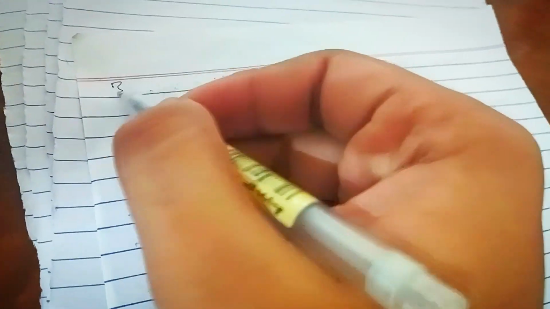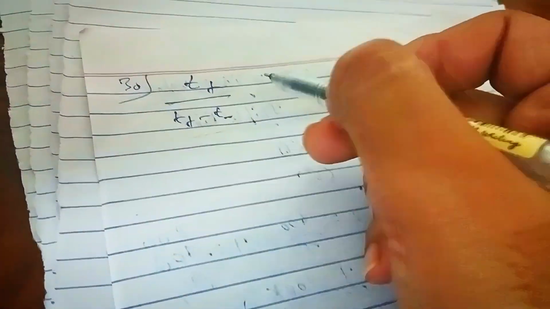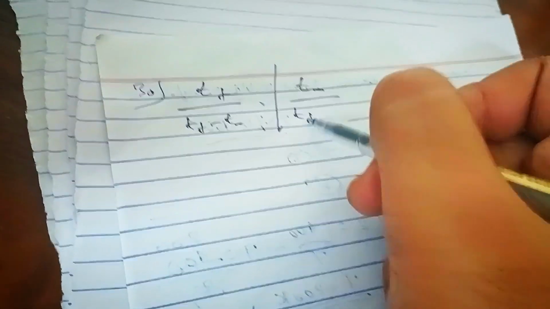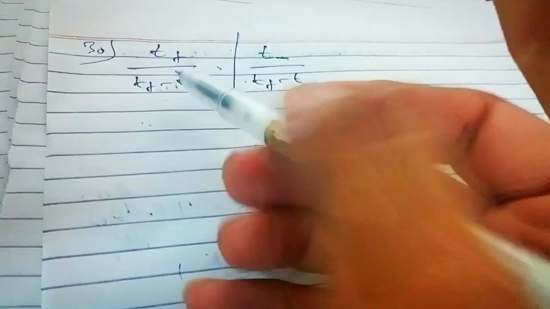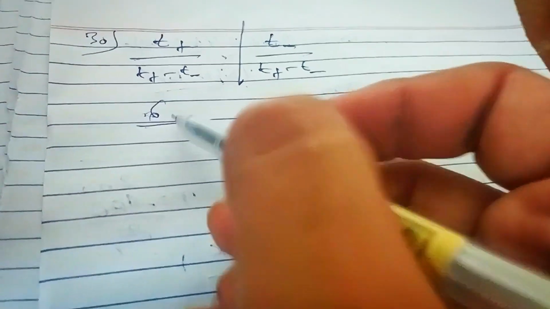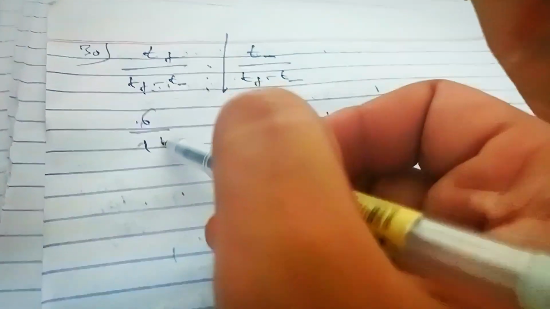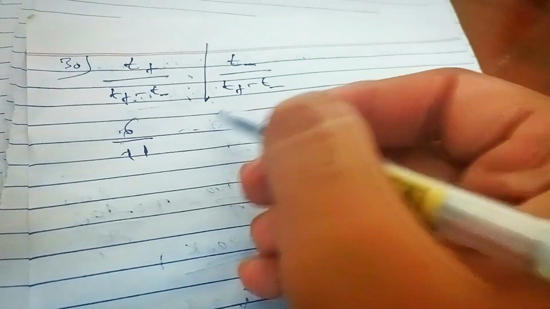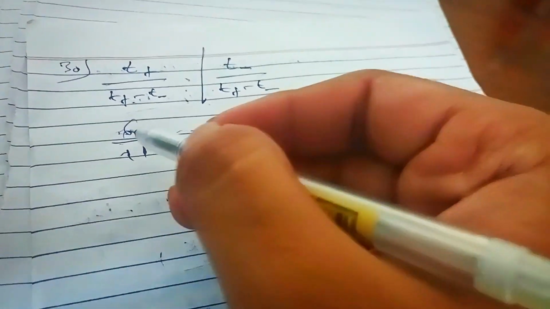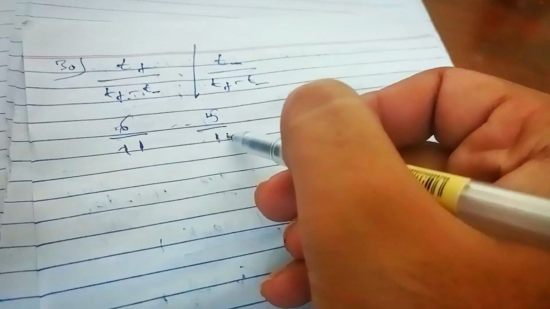See, for 30, we know that T positive is T positive divided by T positive minus T minus, and T minus is T minus divided by T positive minus T minus. Simple problem. For the positive term, we take the positive value divided by the difference, and for the negative term, the opposite, taking the difference below. So for positive it is 6 divided by 6 minus 5, which is 11, and for negative it is 5 divided by 11, right?